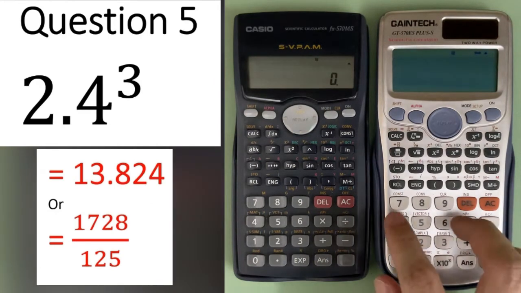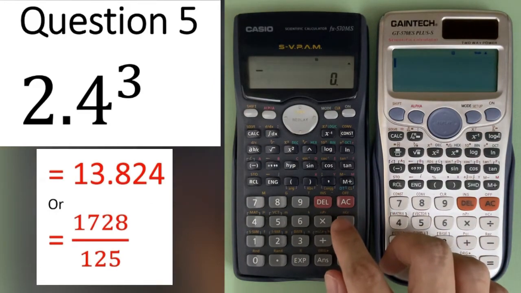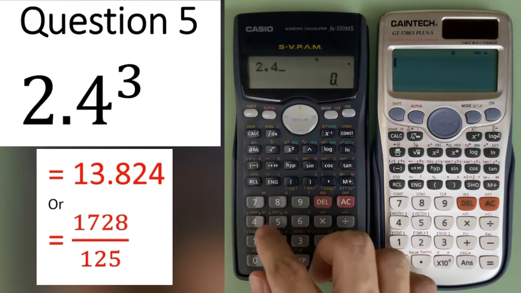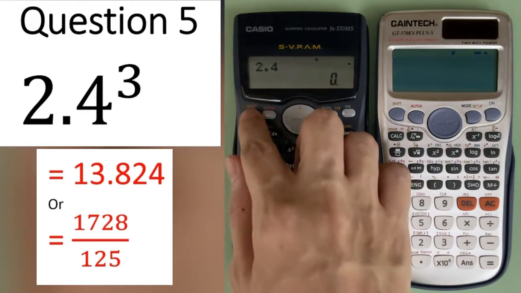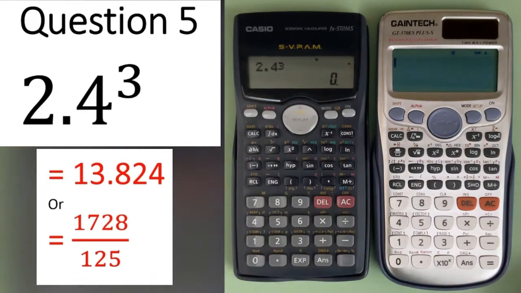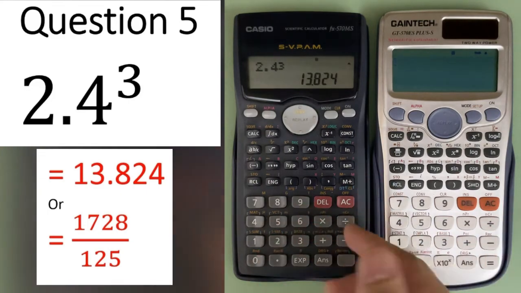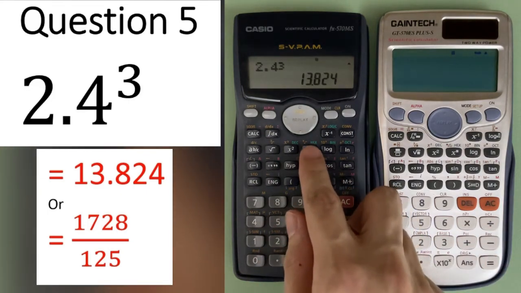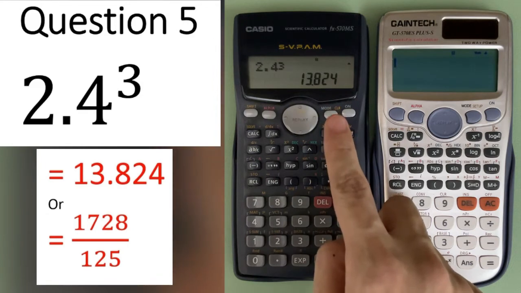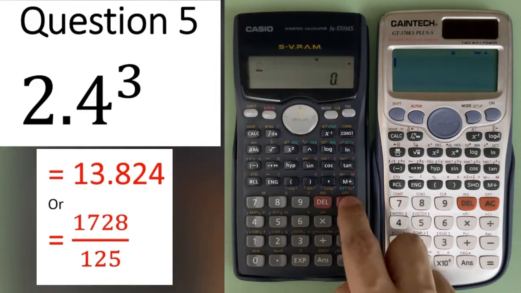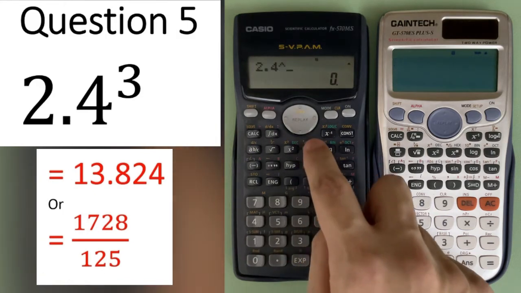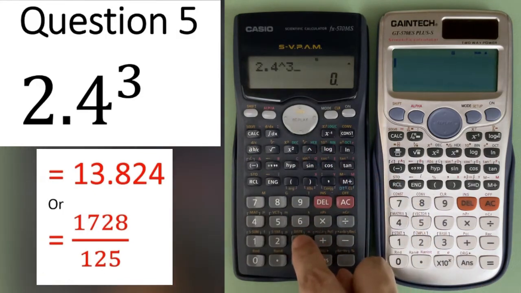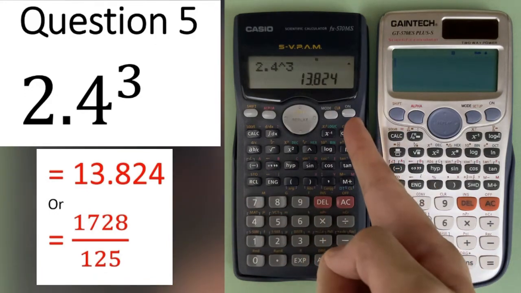Power of 3, let's go. So this question is gonna be 2.4 first. Click in 2.4. For power of 3, you can see it's actually yellow color on top over here. So you have to press shift followed by this button for power of 3. Okay, so press equal. Alright. Alternatively, you can use this button right here actually for power. Let me show you one more time. Remember 13.824. So once again, I repeat 2.4. Click on this button for power. Actually, this is actually power, and then you put 3. So you will actually get the same answer.